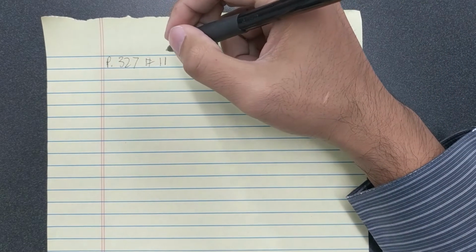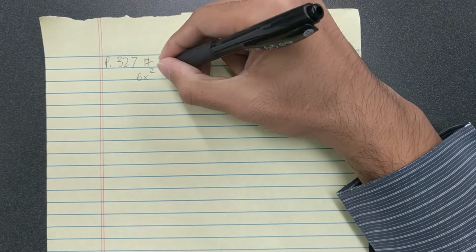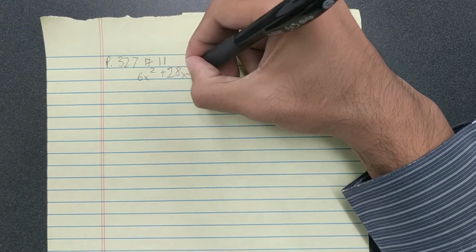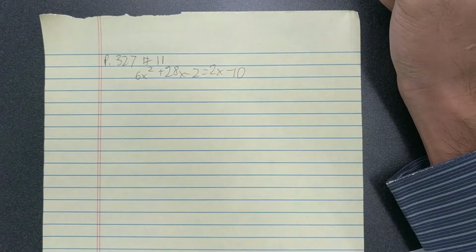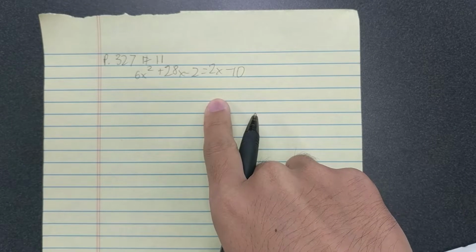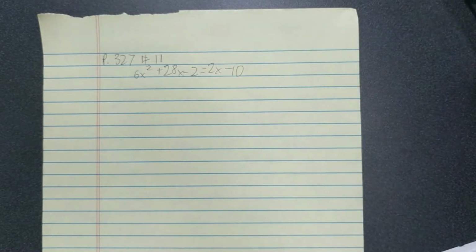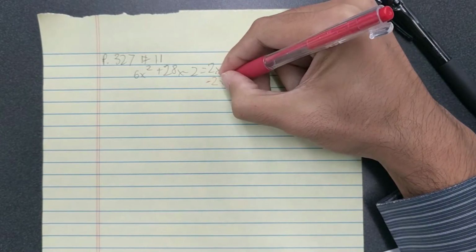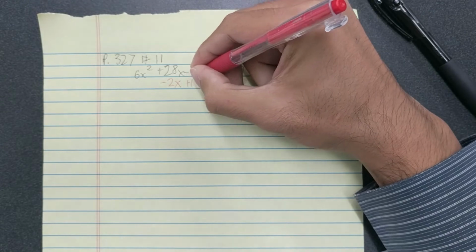Okay, so I'll do page 327, number 11. First thing is we have to remember that in order to apply the zero product property later, we need it to equal 0. Currently it does not. So I'm going to subtract 2x from both sides, and then also add 10 to both sides.